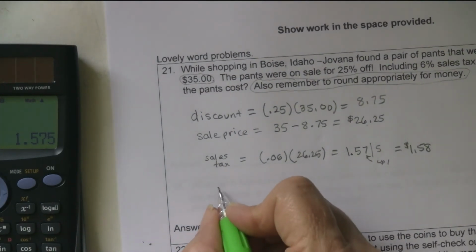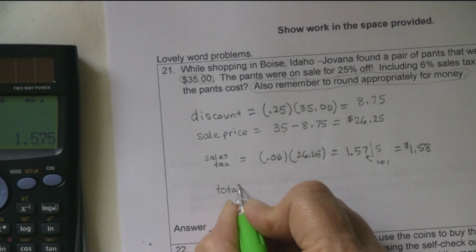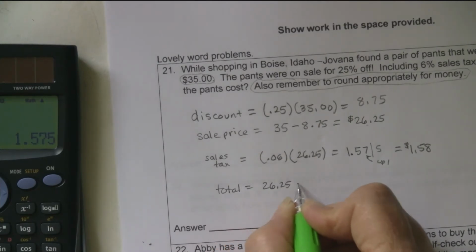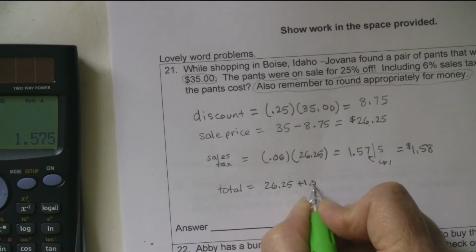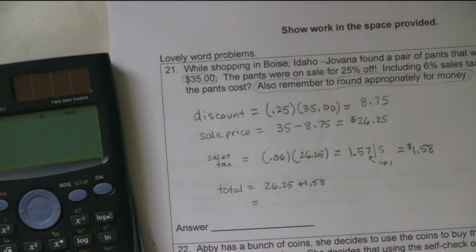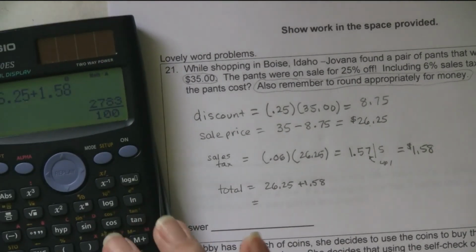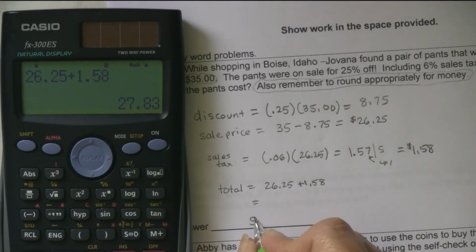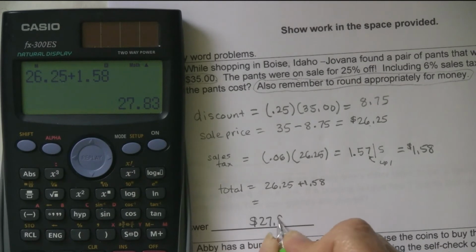And so now my total, finally, the things I'm going to pay: $26.25 for the pants, $1.58 for the privilege of buying the pants. S to D is $27.83.